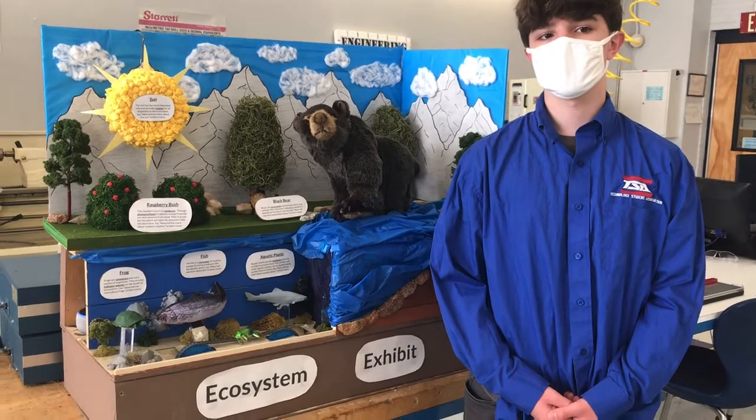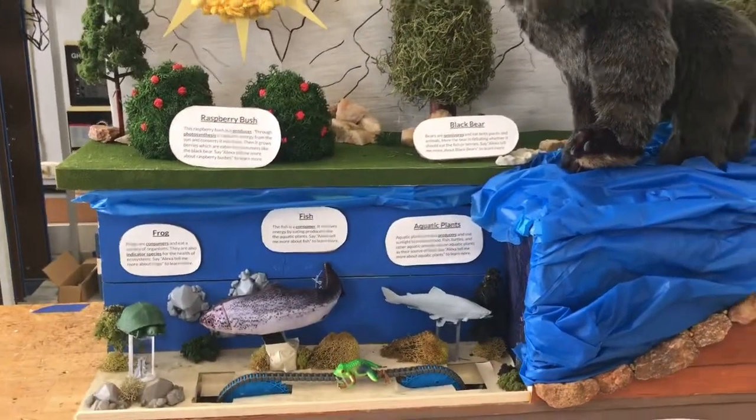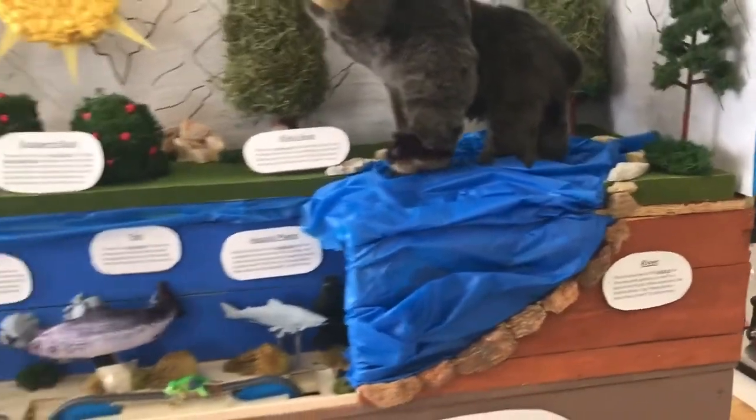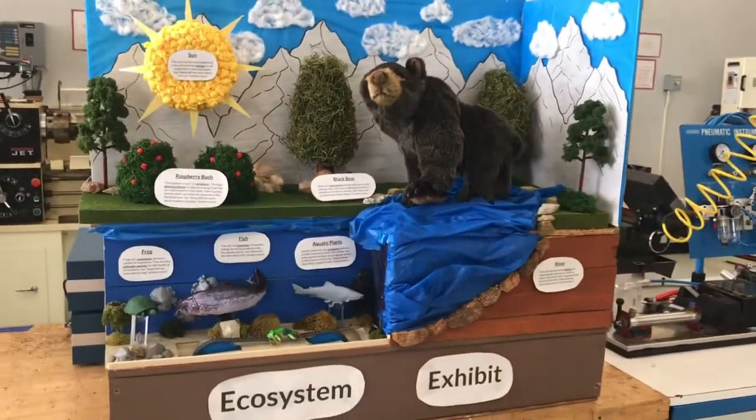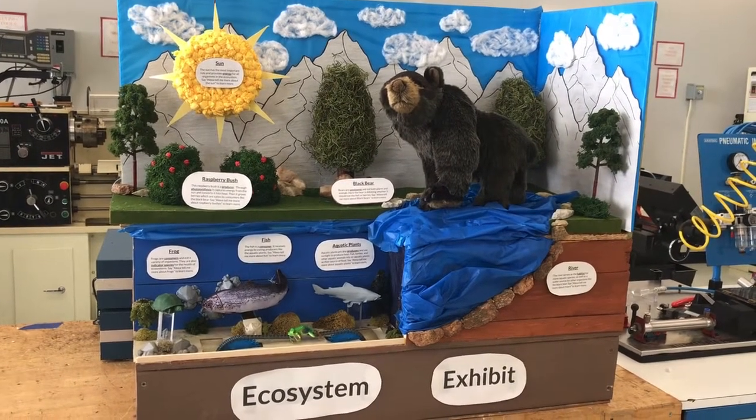The frogs moving across the underwater portion of the exhibit serve as an indicator species for the ecosystem. Indicator species are sensitive to environmental changes such as pollution. Therefore, their health indicates the health of the ecosystem.